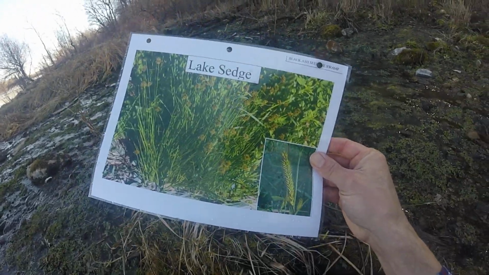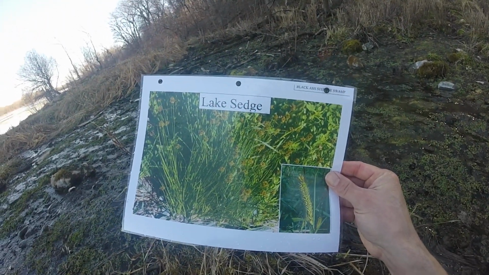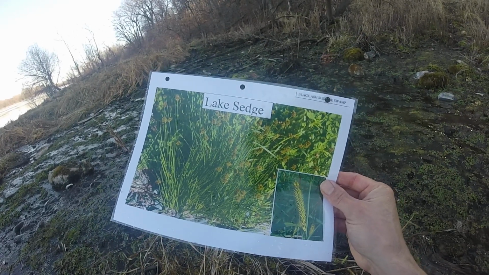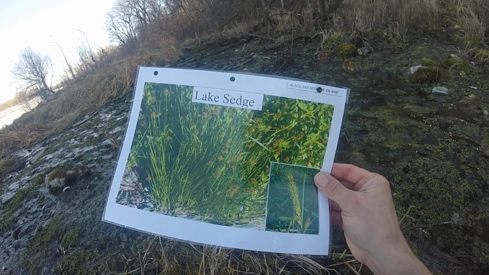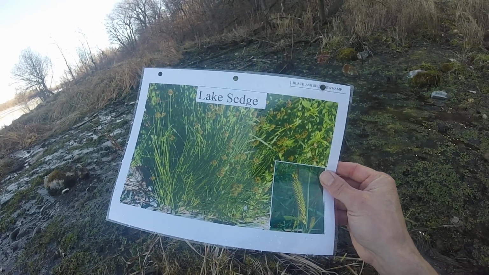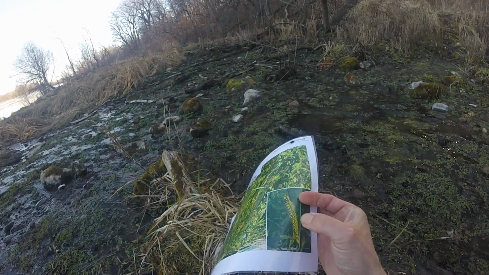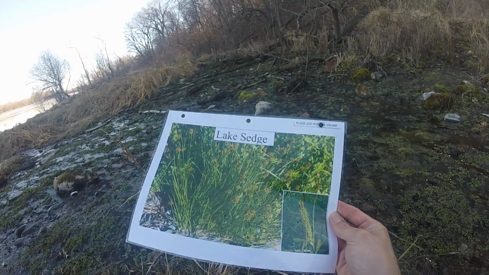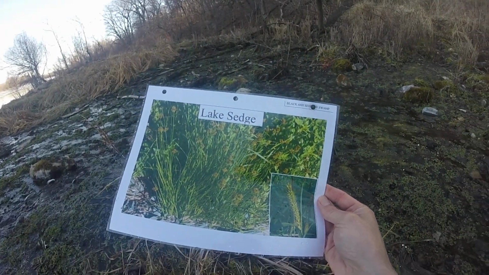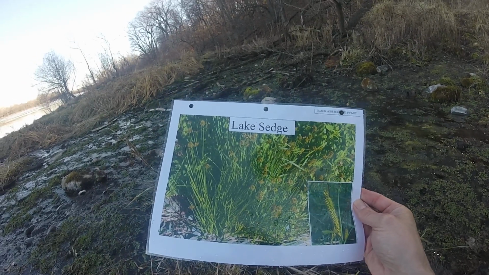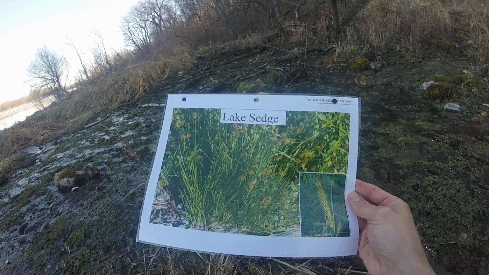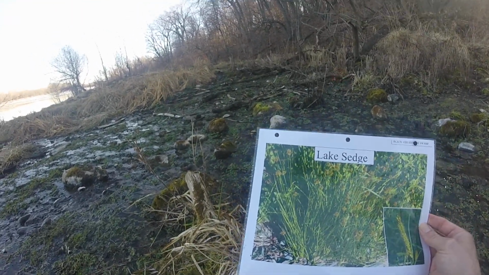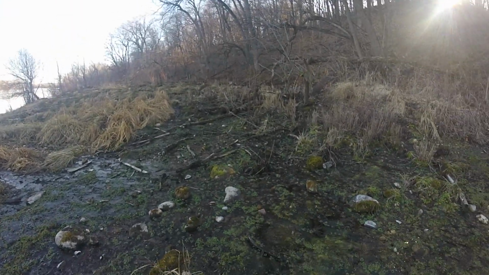If you look right by my thumb here, you can see that it's got a structure that's called a perigynium that's very unique. Each one of these pieces that make this structure up is called a perigynium. That's its female structure, and you can identify every type of sedge species by its unique perigynium. So this is the lake sedge, which is very typical to the black ash swamp.